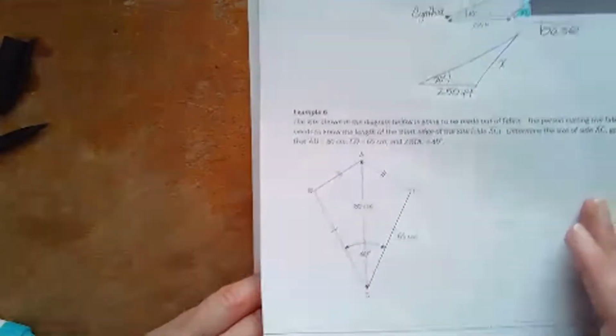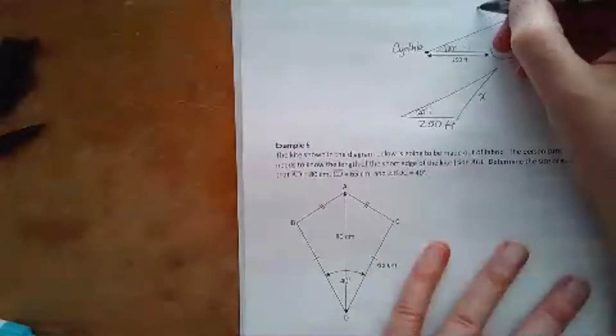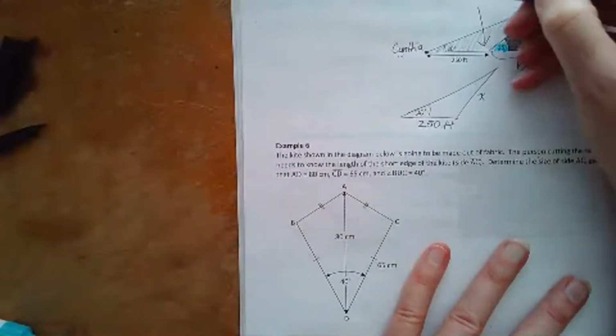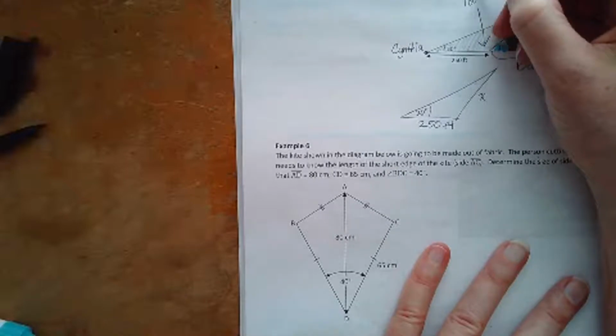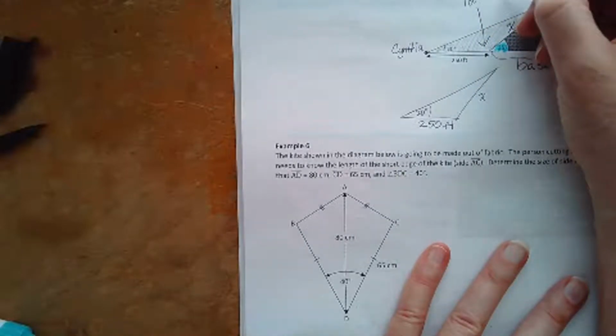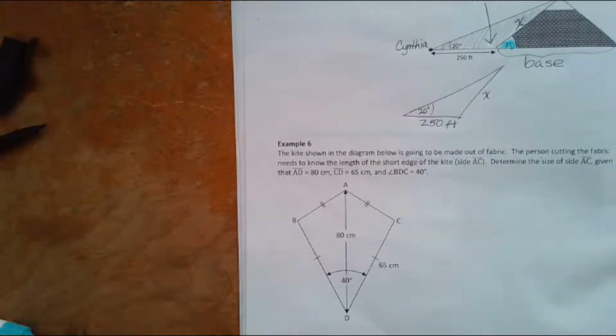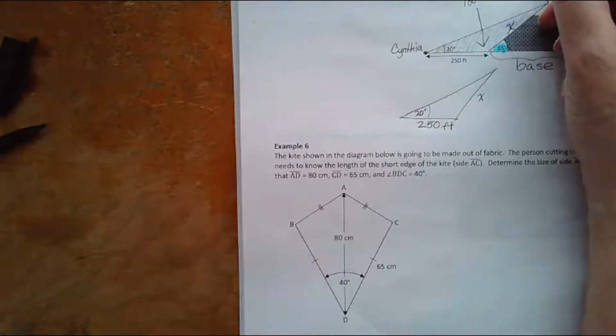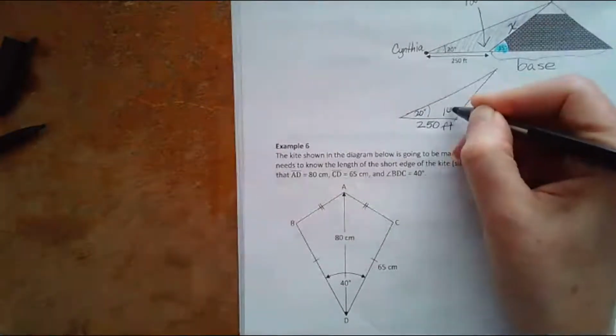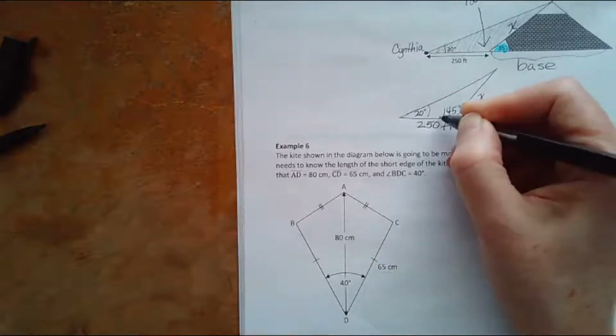So here's where that supplementary angle thing came in. This angle here would be 180 take away 35, so it's 145. Okay, so this is 145 degrees.